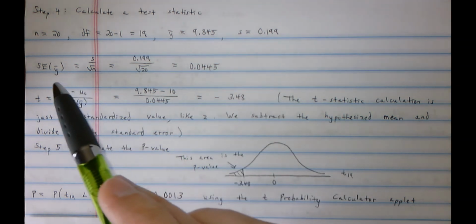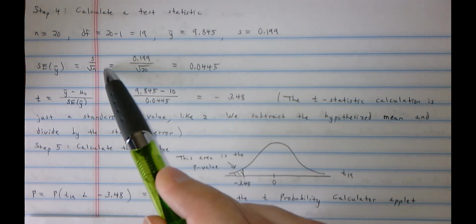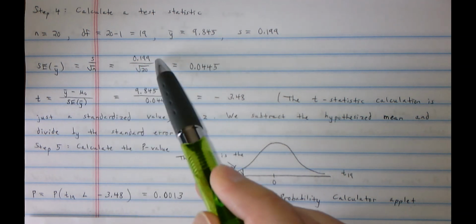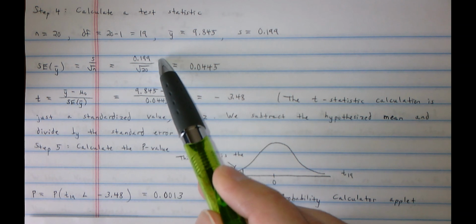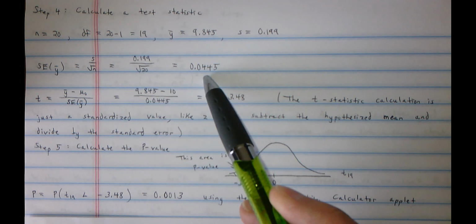With that, we can calculate the standard error of Y bar. It's given by S over the square root of N. So in this case, 0.199 over the square root of 20, which is roughly 0.0445.